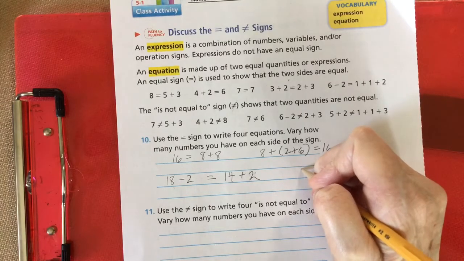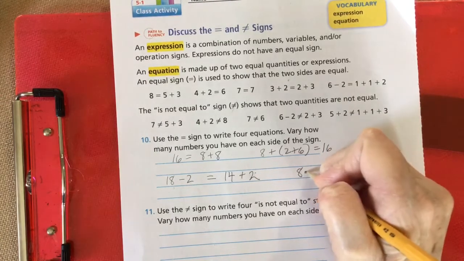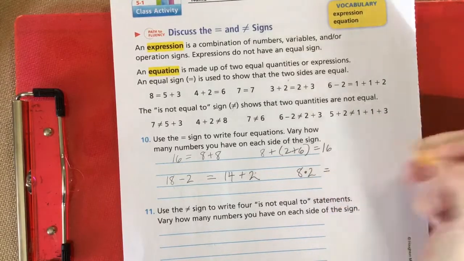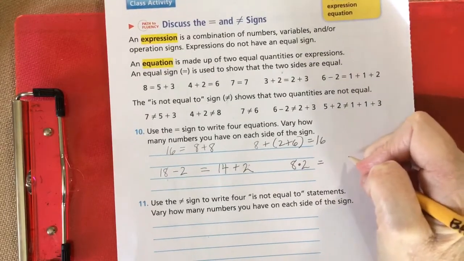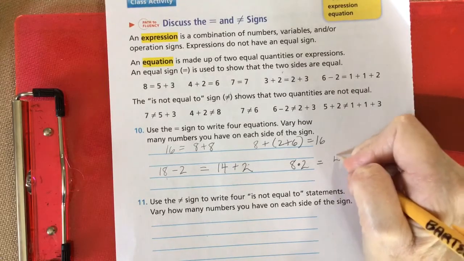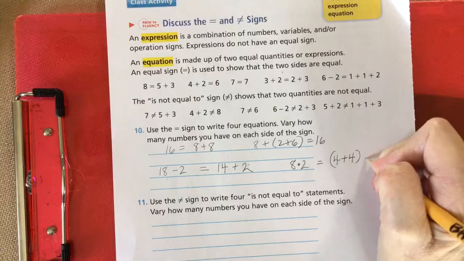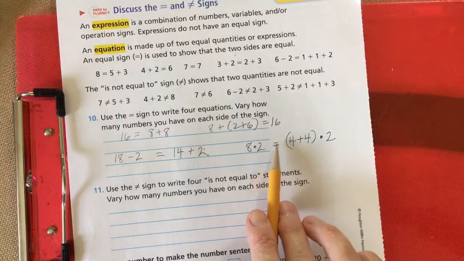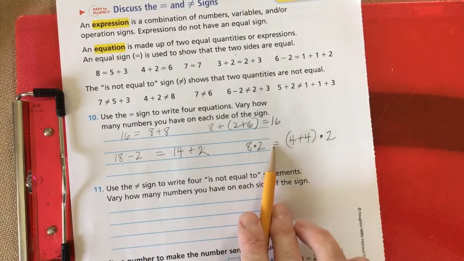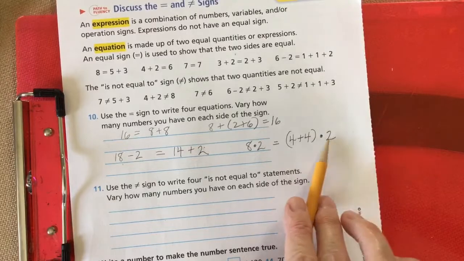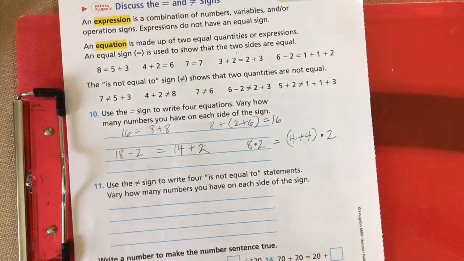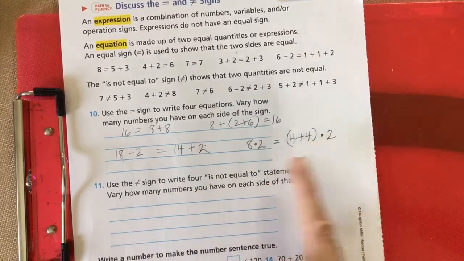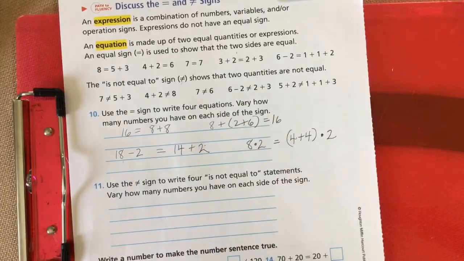I could also say, oh, I know one. There we go. 8 times 2 is the same thing, which is 16, is the same thing as 4 plus 4 times 2. So you get to be creative on how you write your 4 equations, okay? Do you see how I varied the number I had on each side of my equation? So I made that a little bit different.